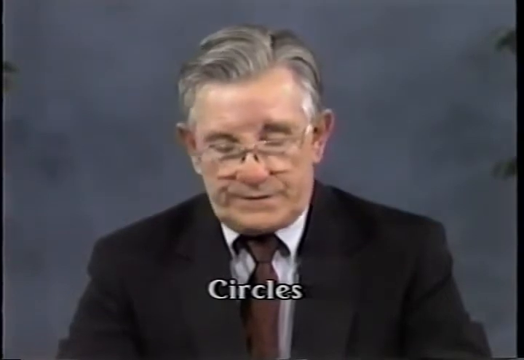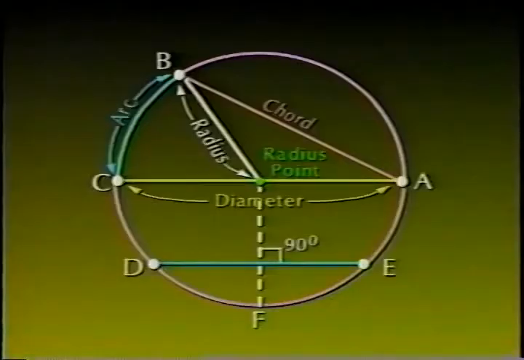This often used figure is the basis of horizontal curve computation and layout, as explained in another of the video units. A circle can be defined as a closed curve in the same plane, every point of which is the same distance or radius from a point within the circle, called the center of the circle or radius point. In this graphic, the basic portions of a circle are identified.